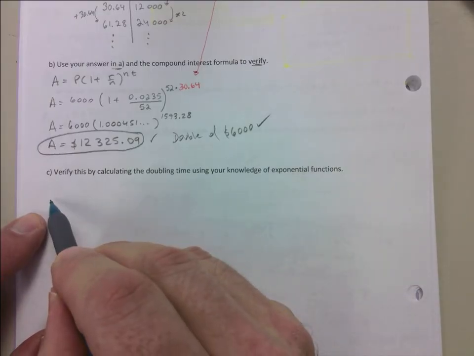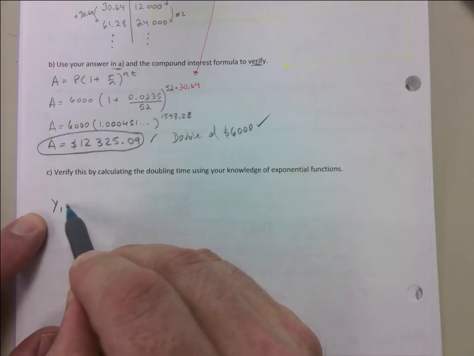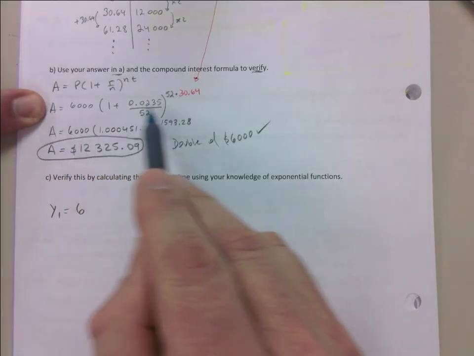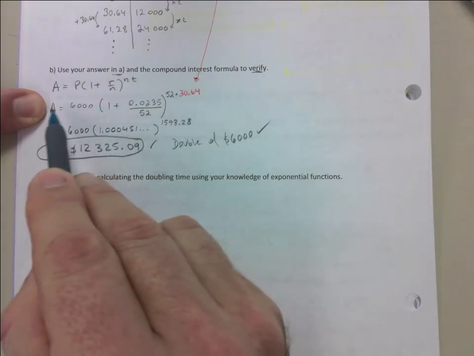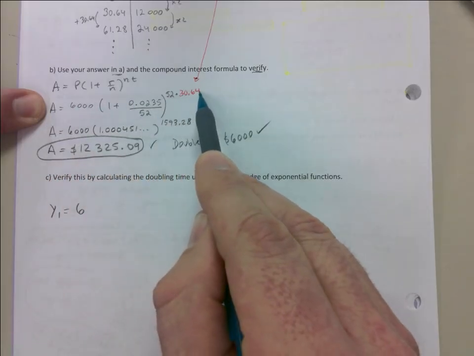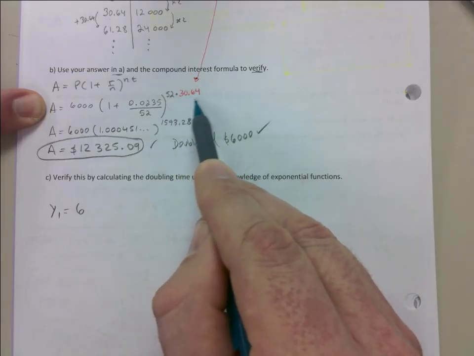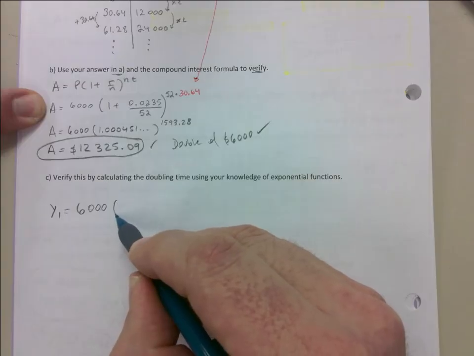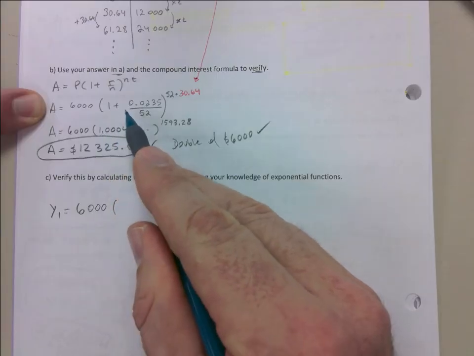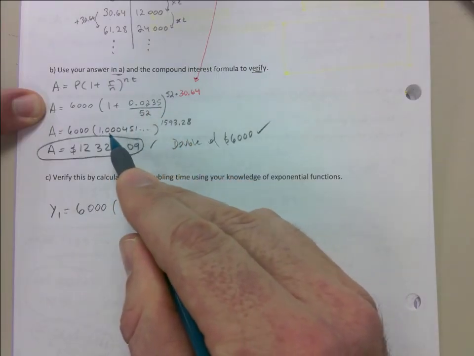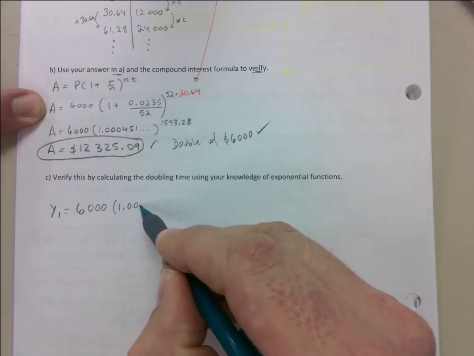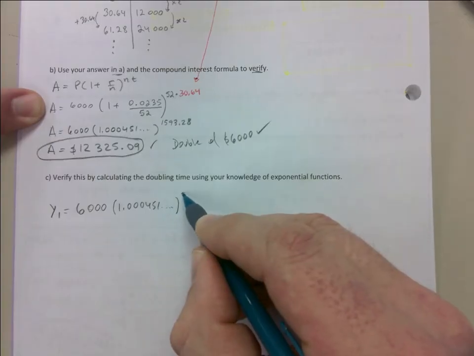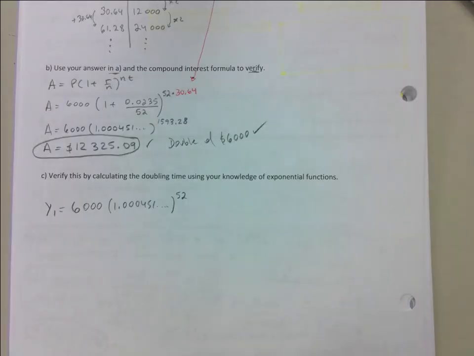Watch what I will do here. I will let y1 be, look at where my finger is pointing right now, in this row right here. I'm going to copy everything except for time. I'm going to leave that as x. So 6,000. We can cheat a little bit, right? It's whatever is inside the bracket ended up being this here. 1.000451 and something to the power of 52x.